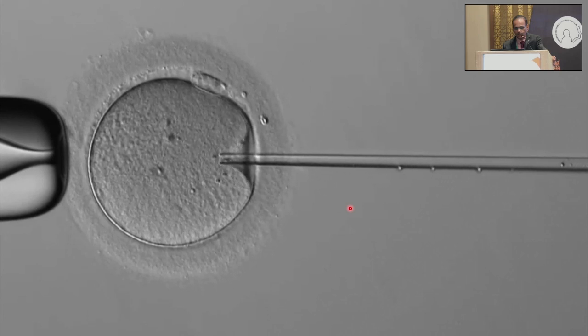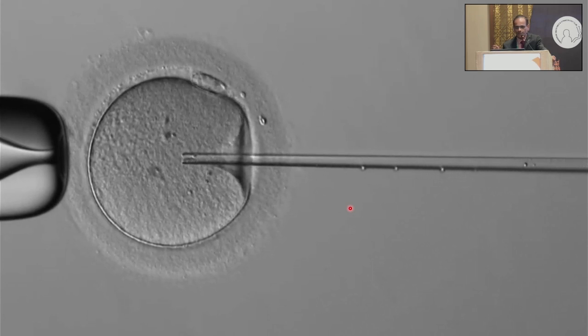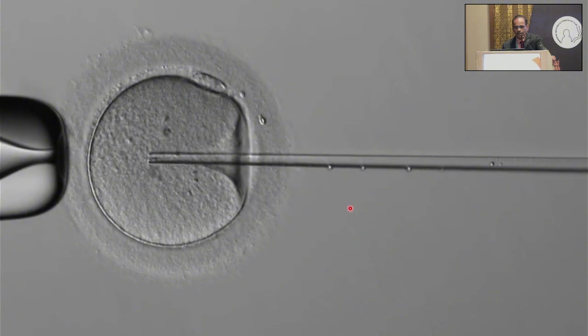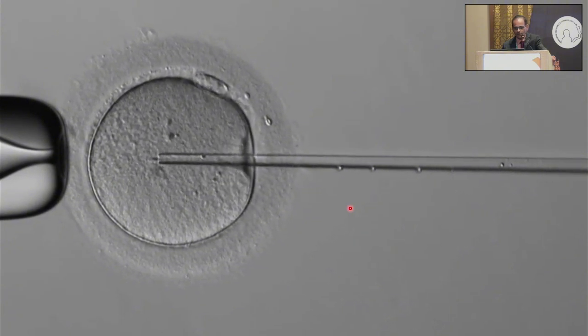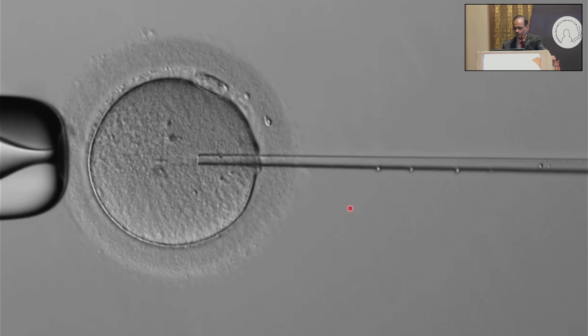You can see how precisely it is being injected, and without any aspiration of the ooplasm, the sperm are very nicely deposited. So that means it is a great technology.